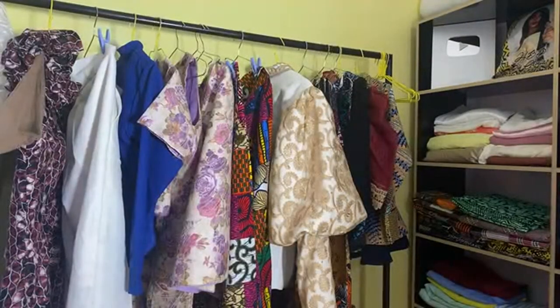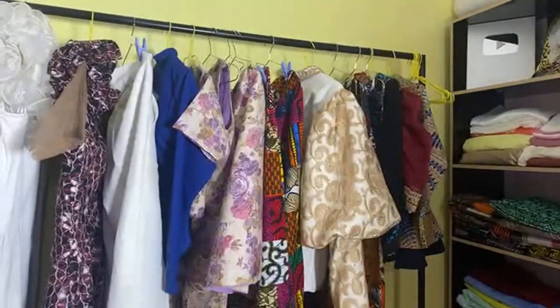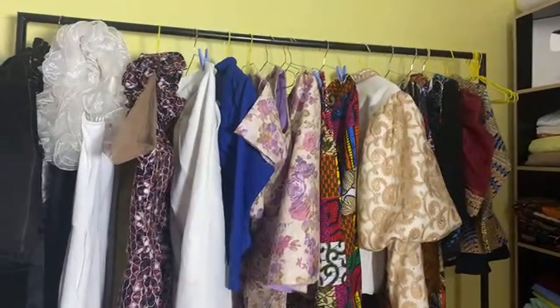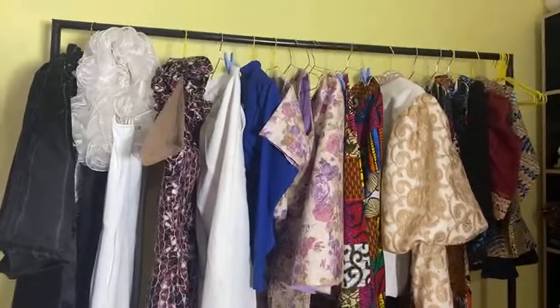Let me flip my camera. You're supposed to see mine. How do I flip this camera now? People should see some of my designs. Can you guys see? So these are some of my designs. Yes, you can see them.